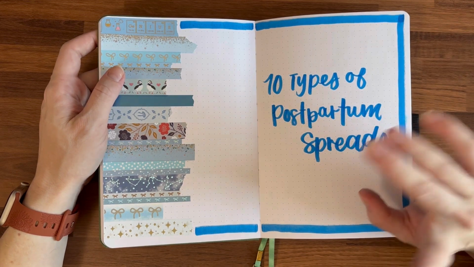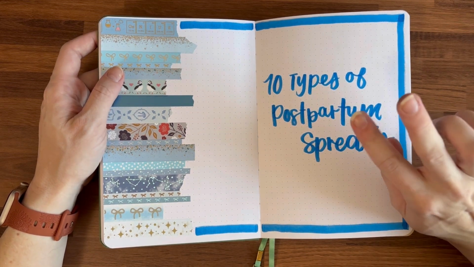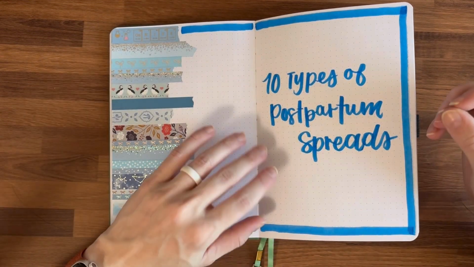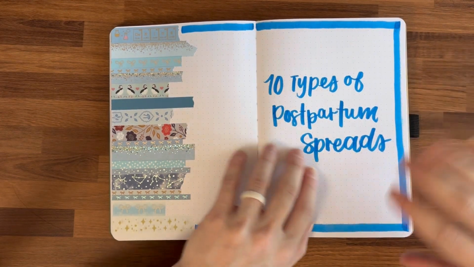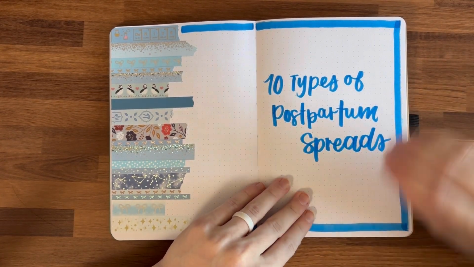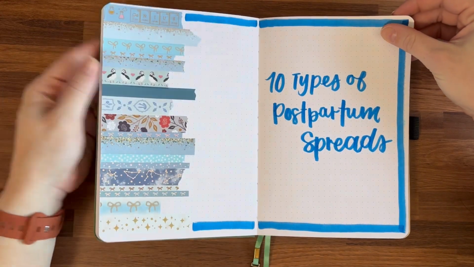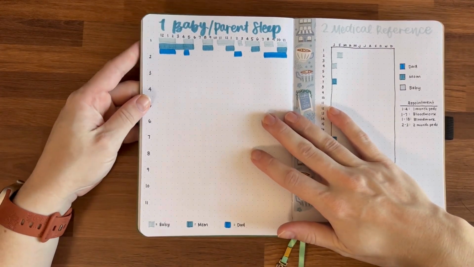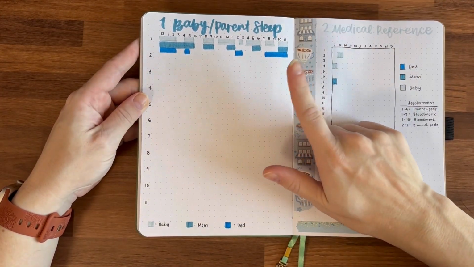So these are spreads for the parents and newborns right after delivery. So the idea is not only to track things for baby, but also to track things for the parents. So the first example I have is baby/parent sleep.